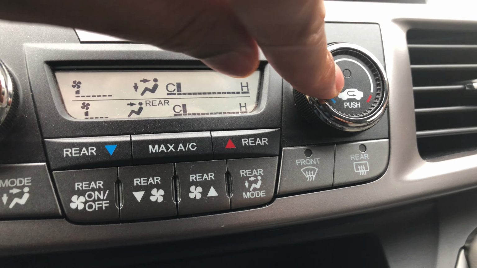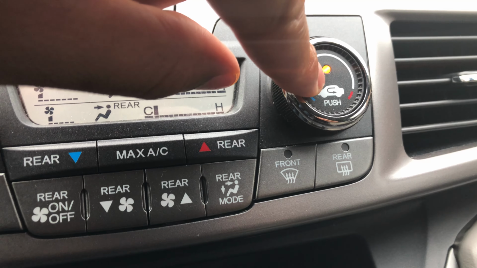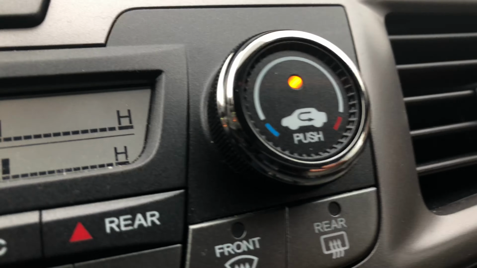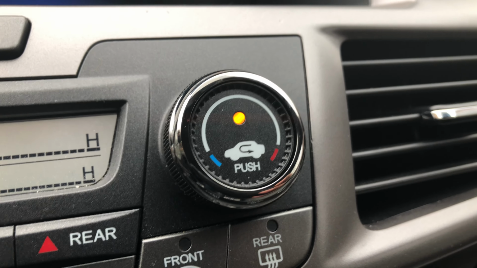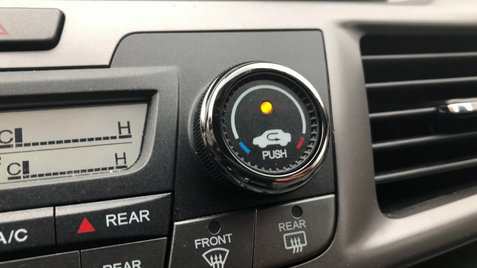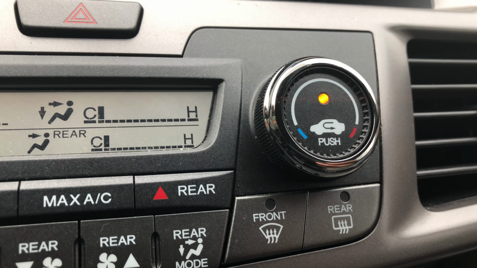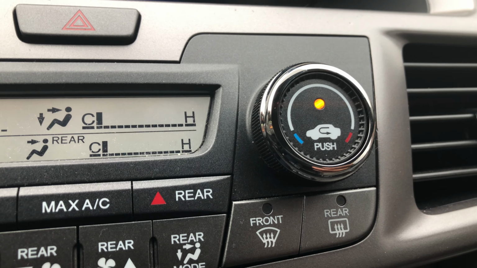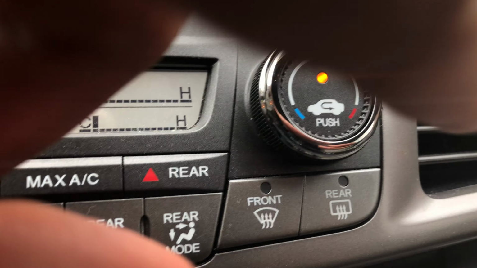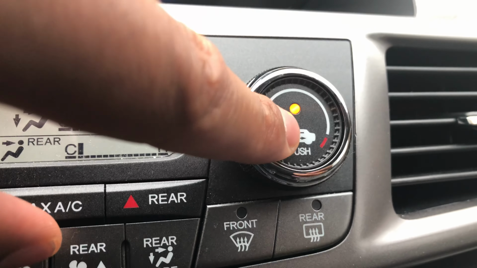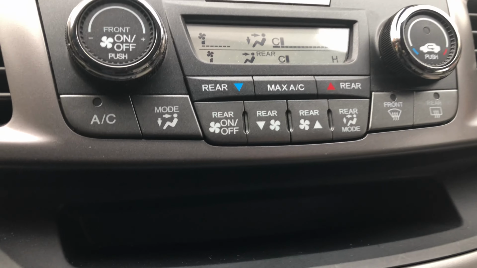So if you press this icon right here, it lights up, and that shows that the air is being recirculated in the vehicle and it's not coming from outside. I usually turn this on if I'm on a dusty road or something, or if I want maximum air conditioning or maximum heat in the vehicle, I'll press this right there. So we're going to go ahead and turn that off for right now. And then we're going to come over in here.